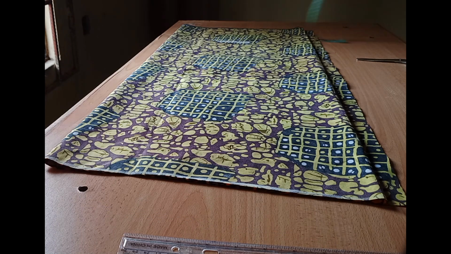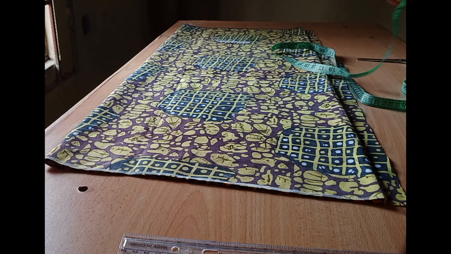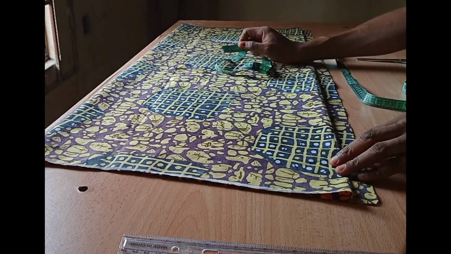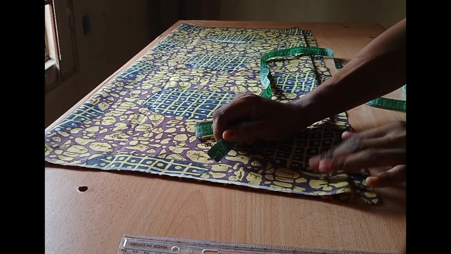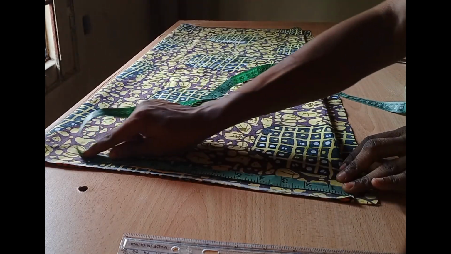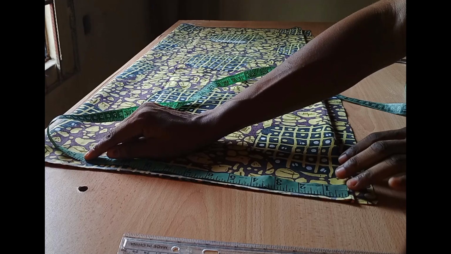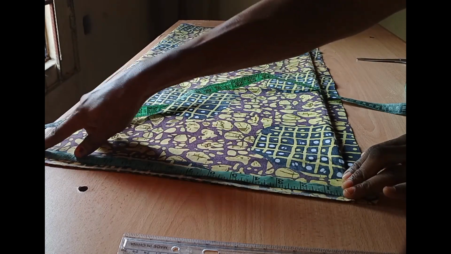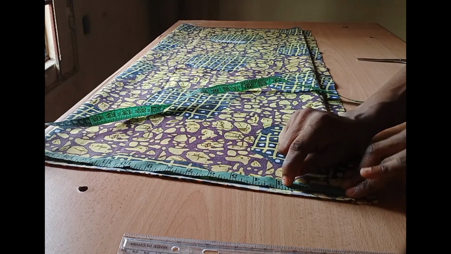So the next thing to do now is to input our measurements. Because I'm actually cutting with the sleeve, the shoulder we are working with is 37. After this sleeve length, we'll still cut another piece to add to the sleeve to get to that 37.